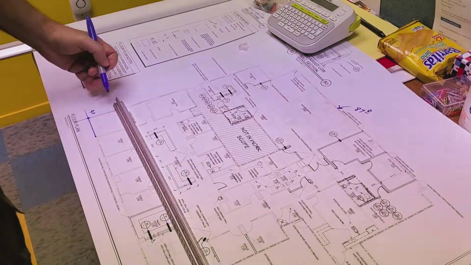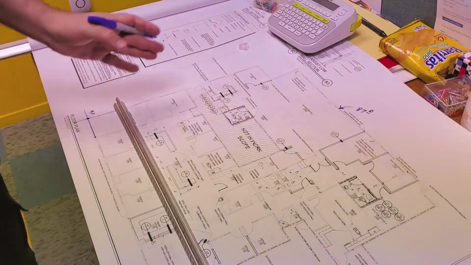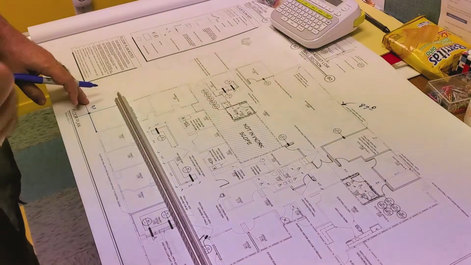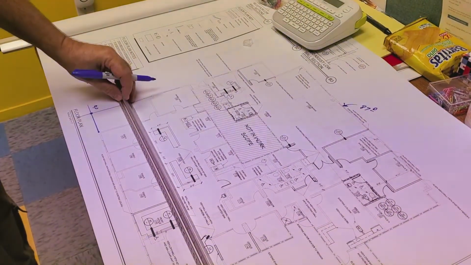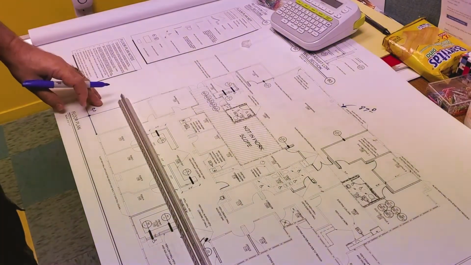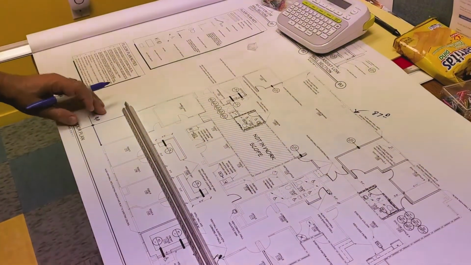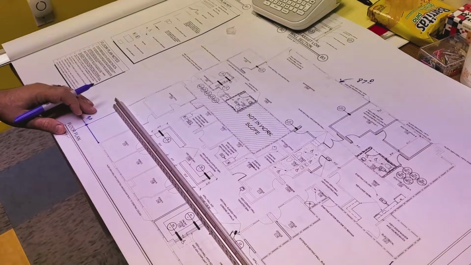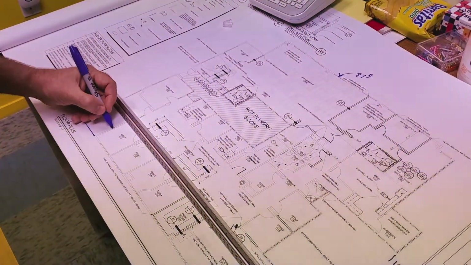So we're going to start here at 0 vertical, and we're going to go out this way, and we're going to find the dimension for the outside face of the first wall. And I would call that 12 feet 4.